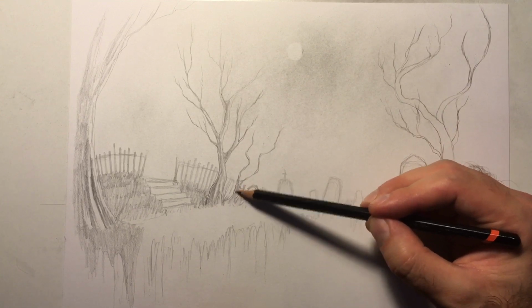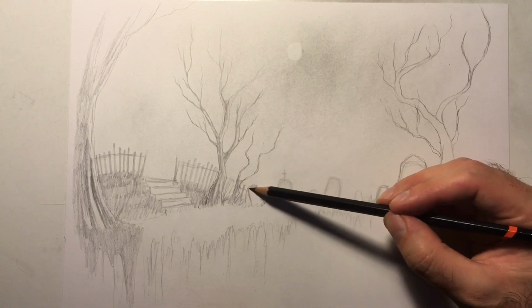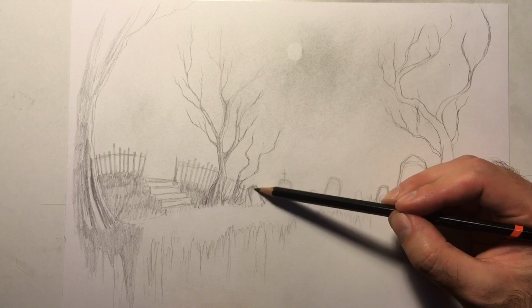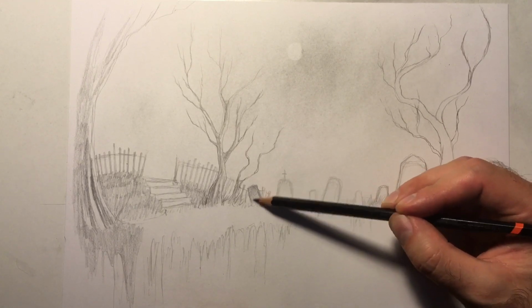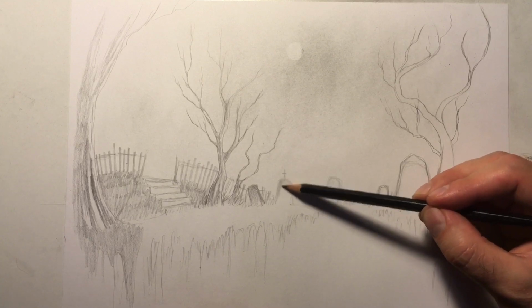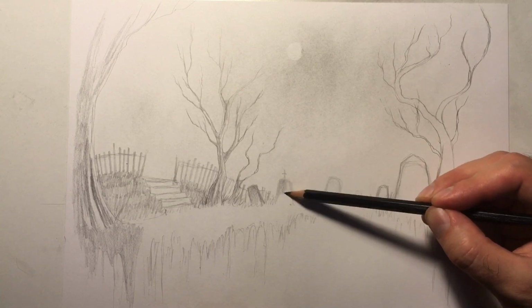So really, like working with graphite or any colored pencil, this is kind of the way you would go about it anyways. You work on some midtones and then work up to some of the darks.